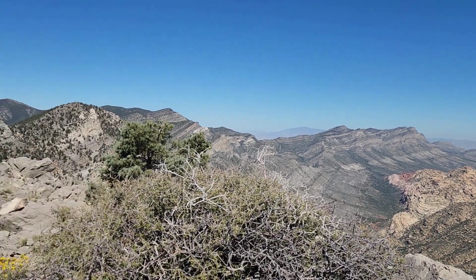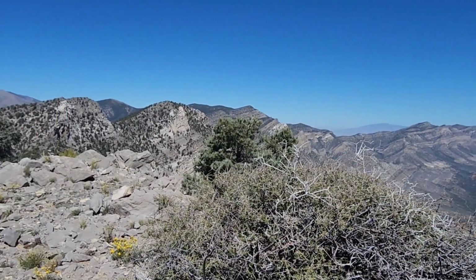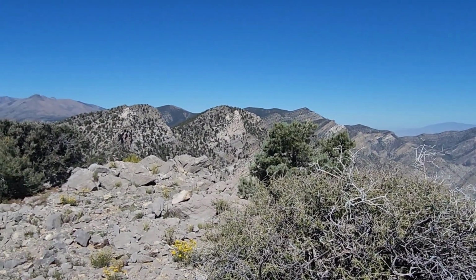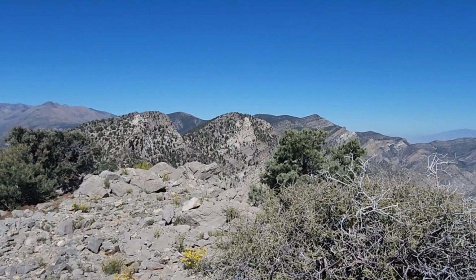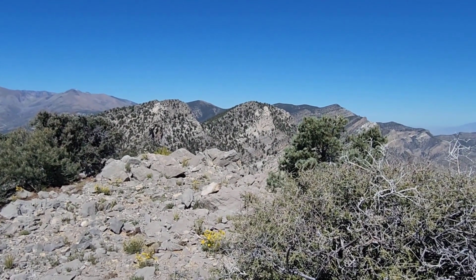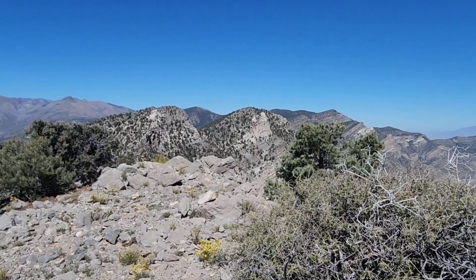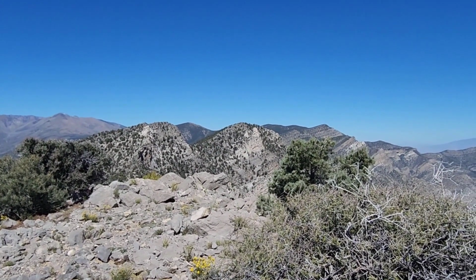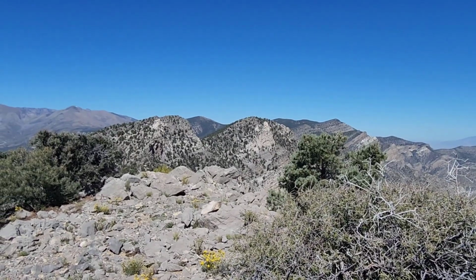And this is a pretty good shot over here. This is two high points on the Wilson Ridge, and right between them is what we refer to as the southern high point.